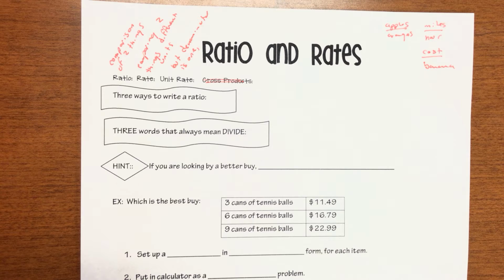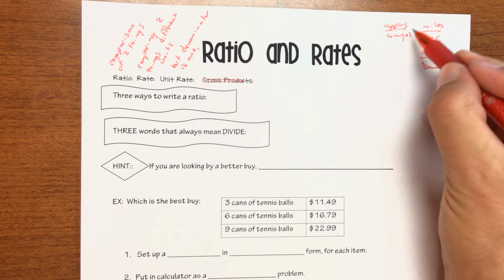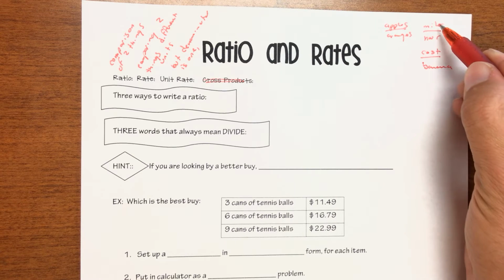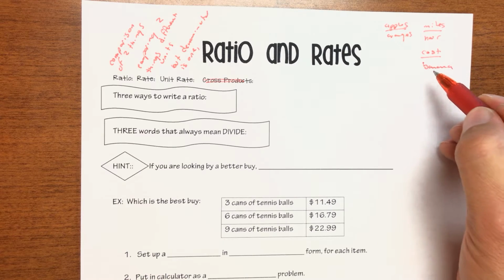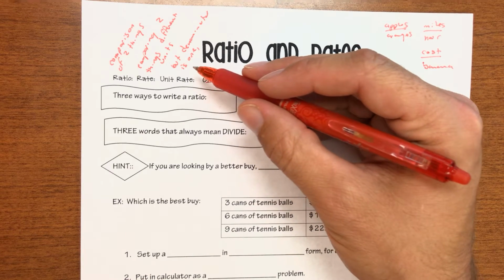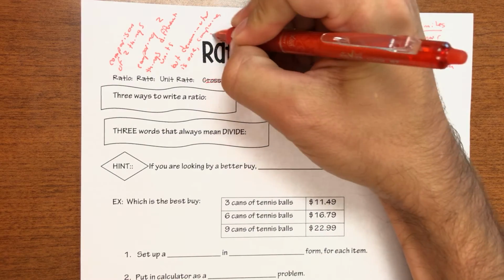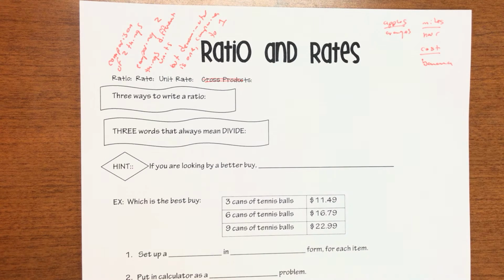The second thing we're comparing, like apples to 1 orange, or how many miles per 1 hour, or what is the cost for 1 banana. So the denominator is 1 because we're comparing to 1. We're going to get into how to find unit rates, which you've done in 6th grade, so a lot of this is going to be review today.